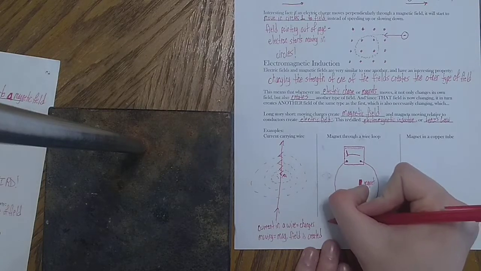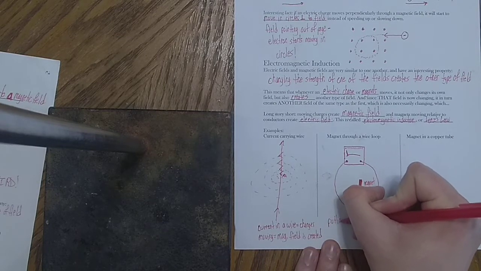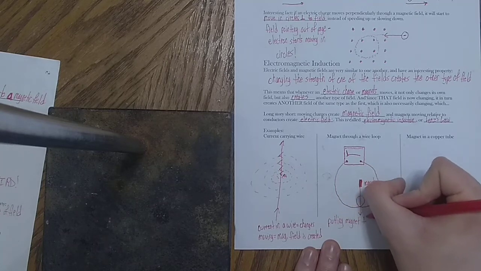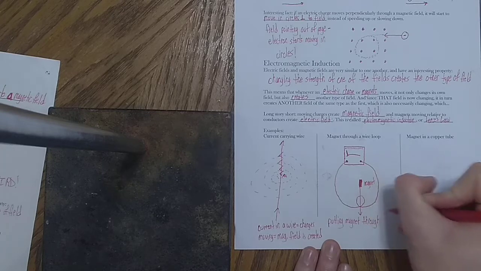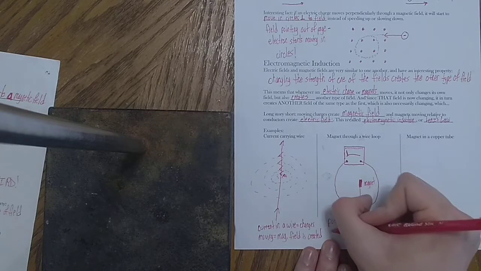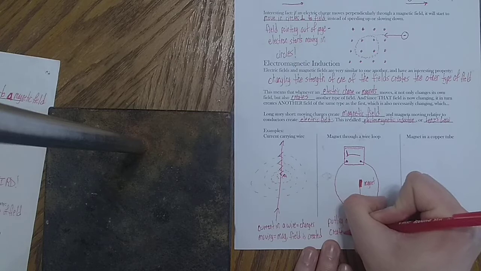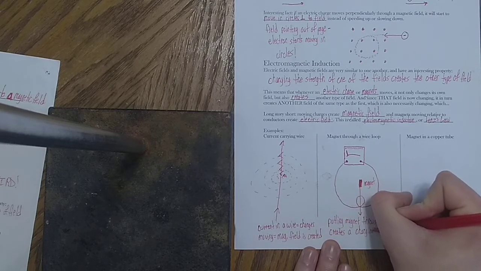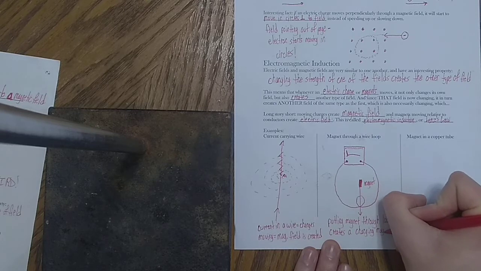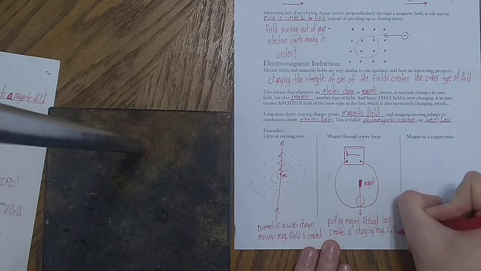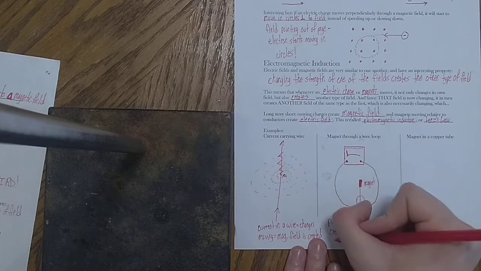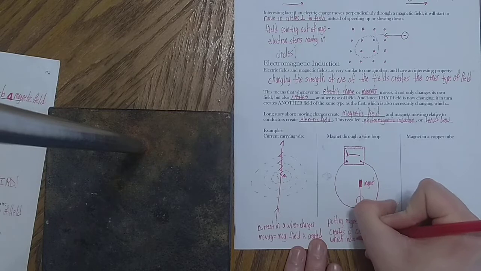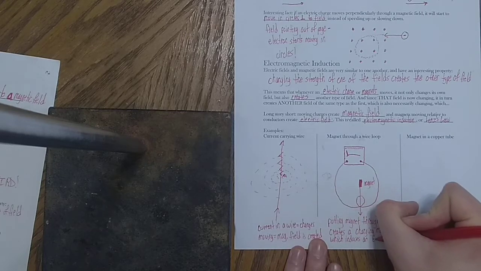Okay? What actually happens is that putting the magnet through the loop creates a changing magnetic field, which induces an electric field.